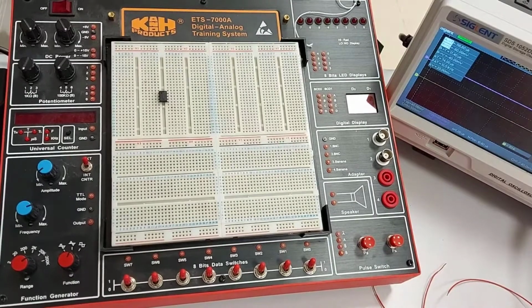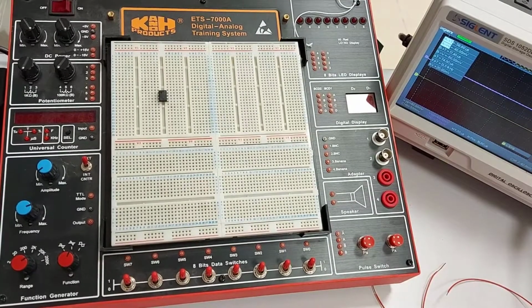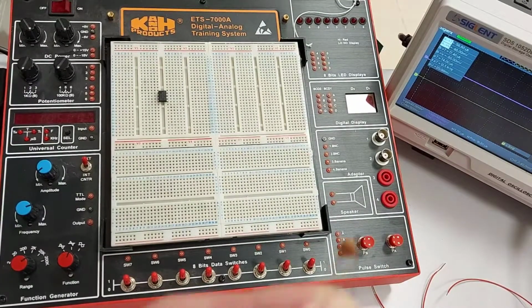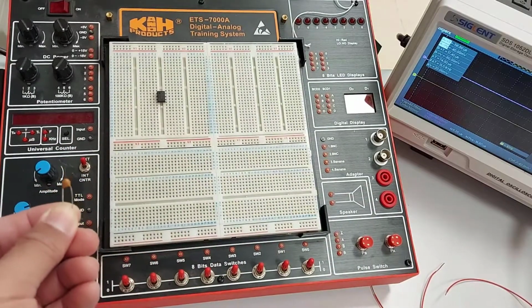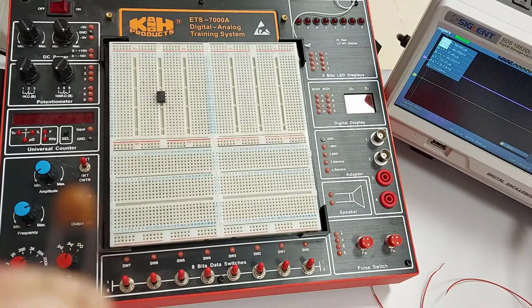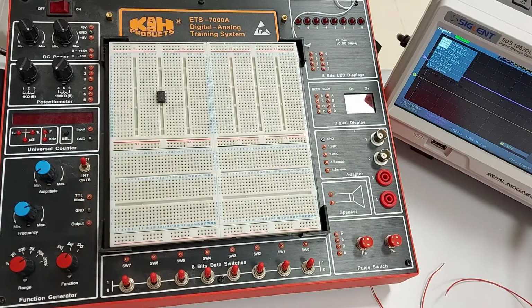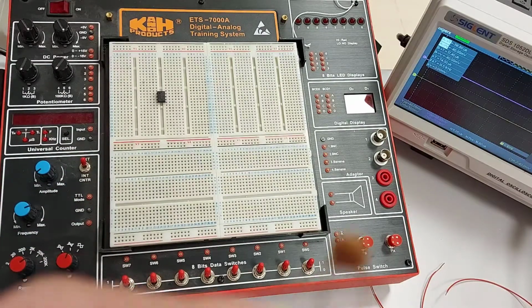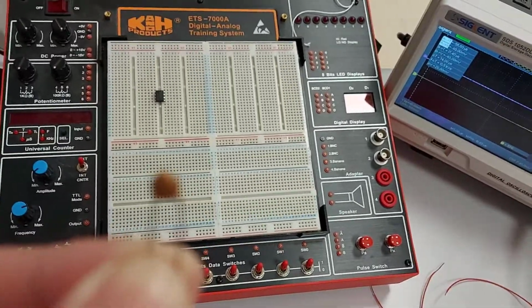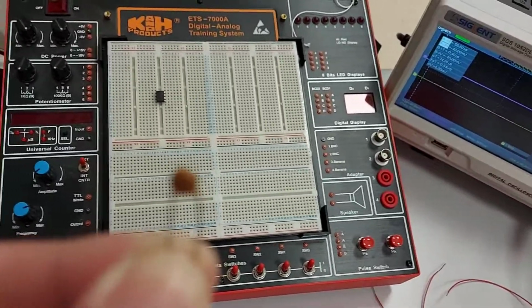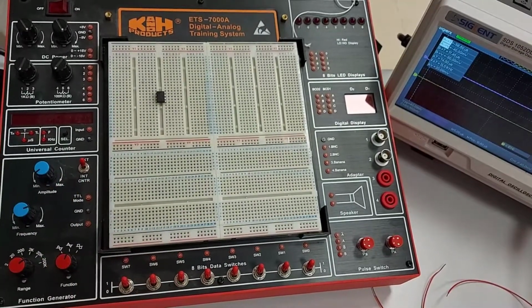As I have said, you need a 4.7 nanofarad capacitor. So this is the one. Let's focus it a little bit.